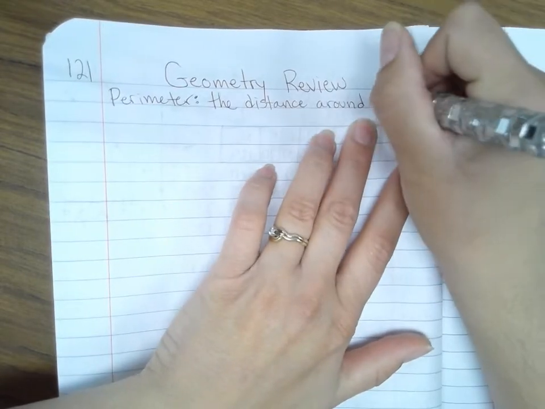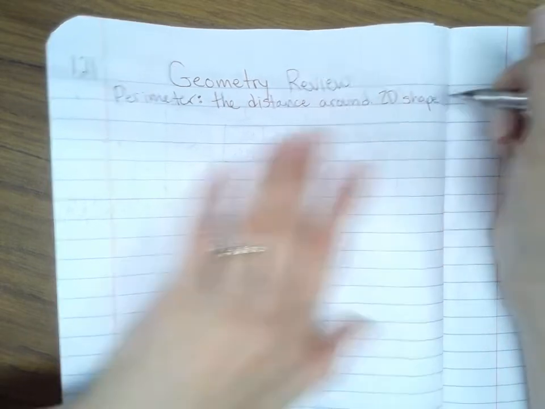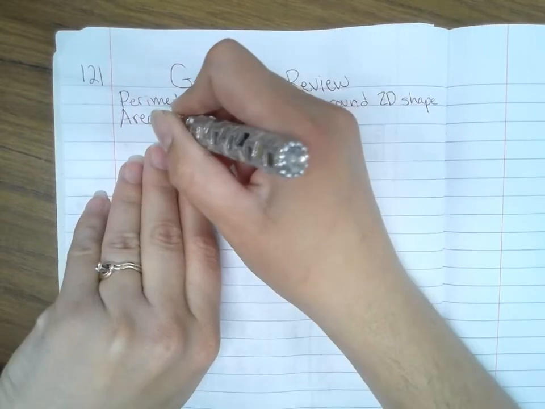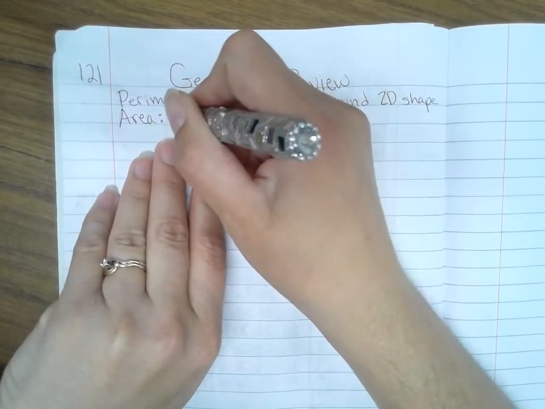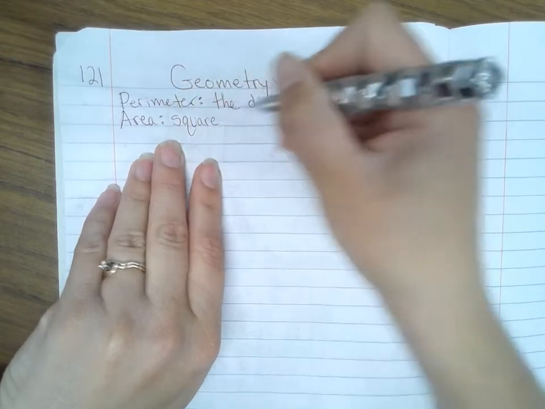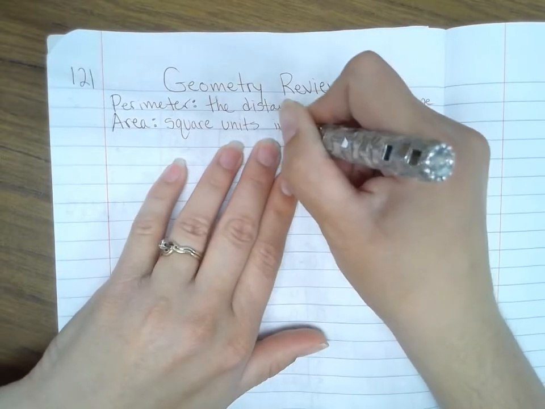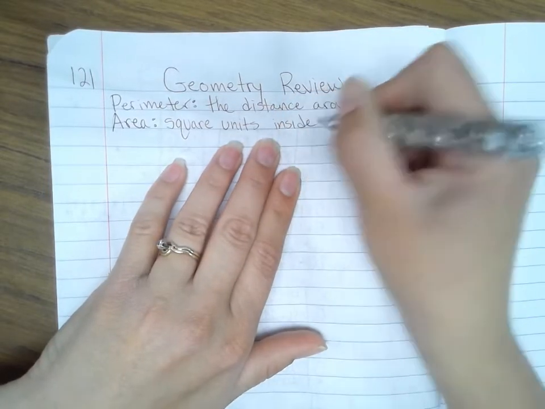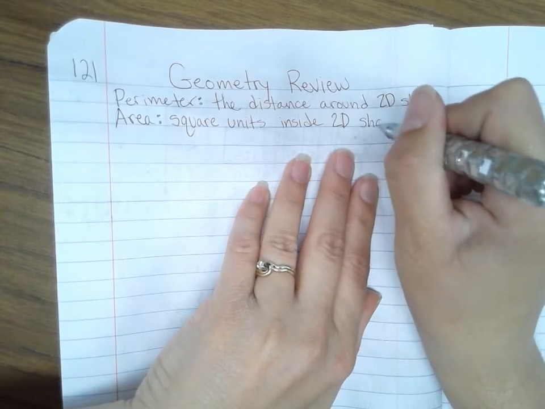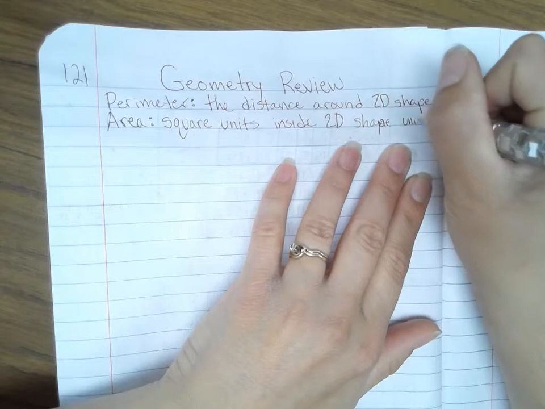I'm going to put a 2D shape, two-dimensional. Okay, area is the square units inside a 2D shape. So it's always going to be units squared.